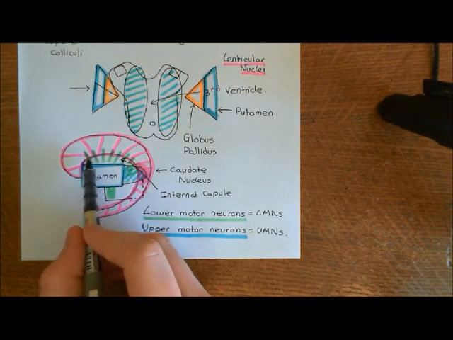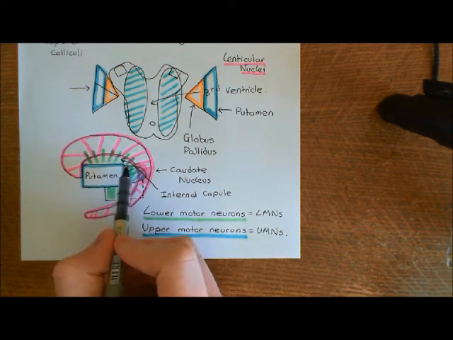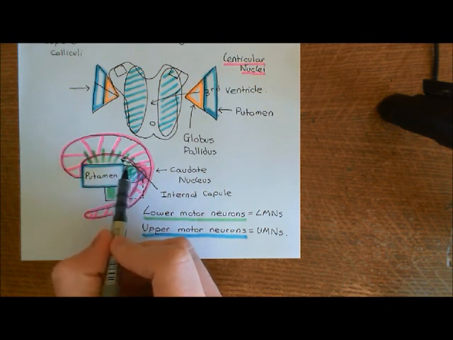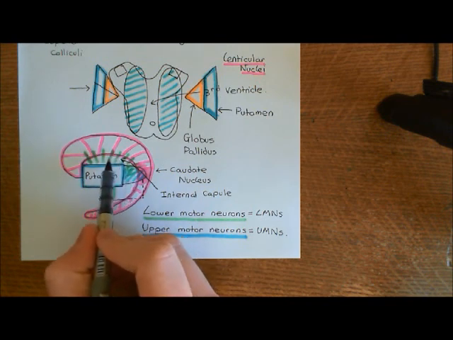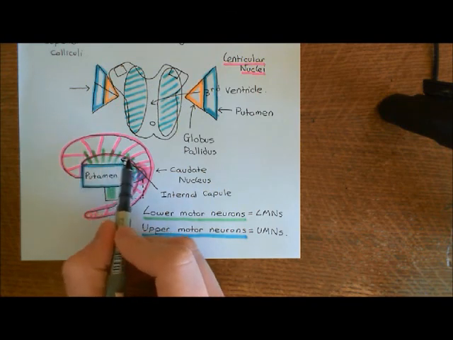So we've seen so far that the axons of the upper motor neurons have come down from the cerebral cortex, from the primary motor cortex. They've gone into the subcortical white matter, and now they've entered through the internal capsule. They've gone through this gap between the putamen and the caudate nucleus.